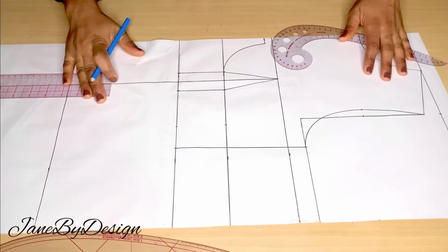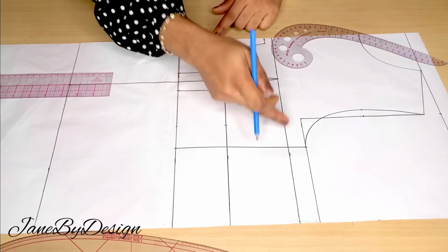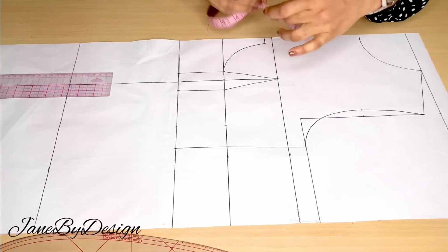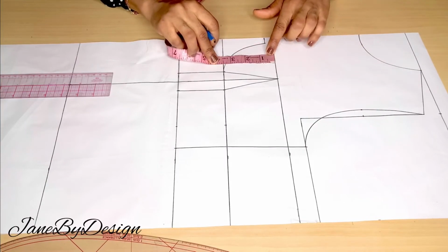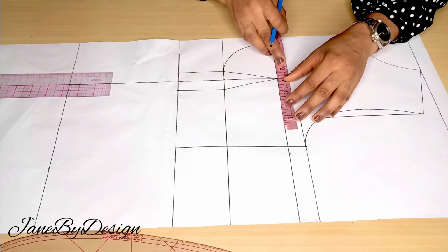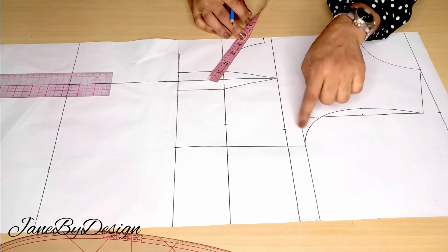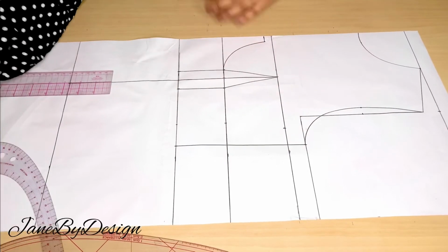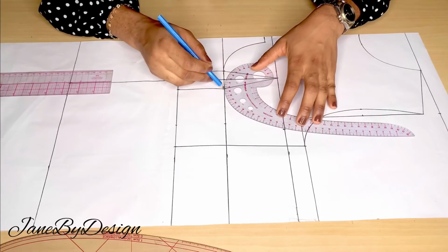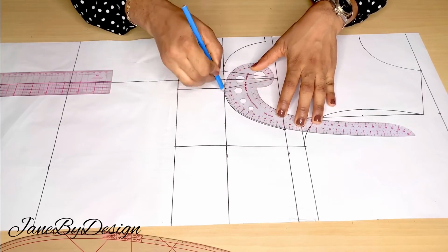Now to get the second part of the curve, I'm going to measure what I have from my bust line to my underbust. You just place your tape at your bust line and measure what you have. Right there I have 3.5. So from my bust point, I'm going to be adding half an inch to 3.5, and that will be 4 inch. So on my bust line, I have 4 inch right there. I've placed a mark at that point. Now I'm going to use my curve ruler again to connect from the underbust to touch that point I have stopping on my chest line.